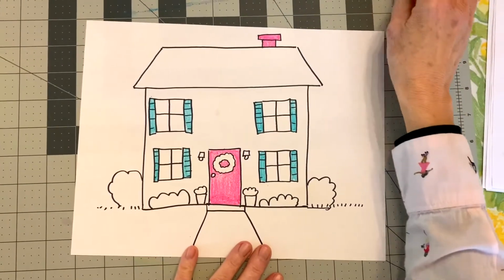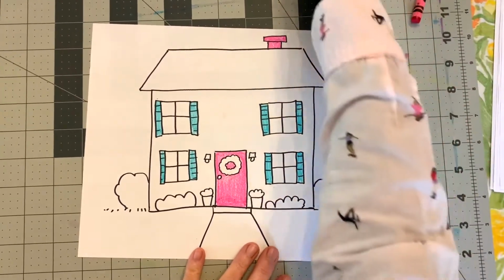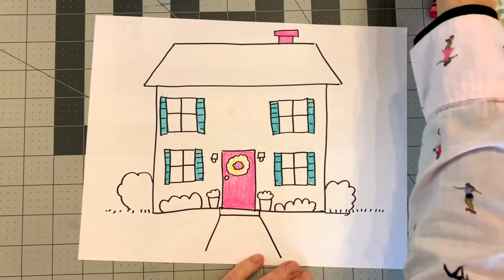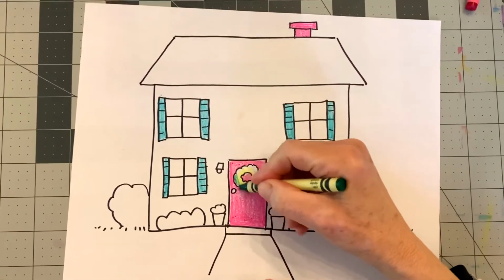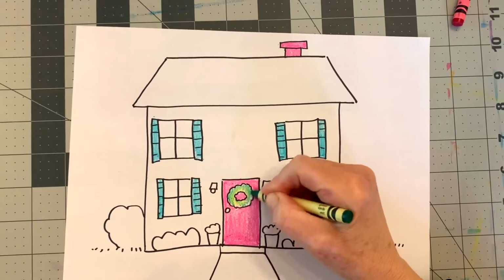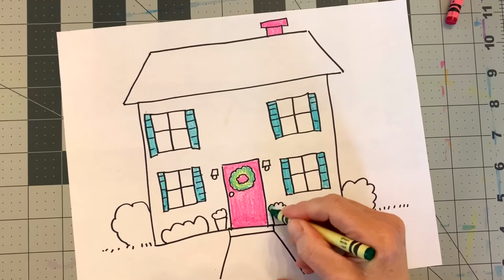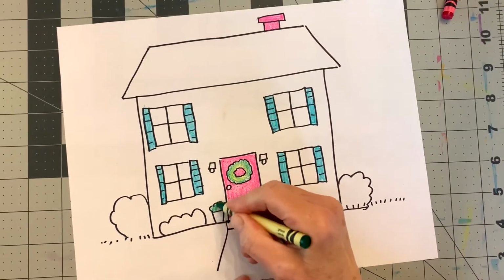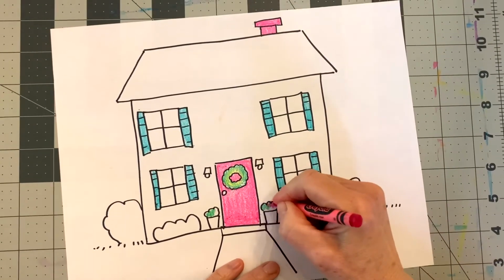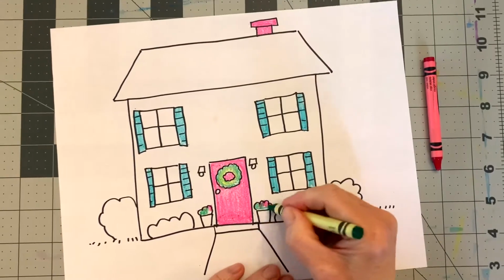And I'm gonna put my wreath on my door. I'm gonna use maybe this light green. Let's see how that looks. And I'm gonna blend a little darker green with it and have like a green wreath on my door. Okay. And I'm gonna make my plants. I'm gonna add some pink to my plants because they're like flowers. And make them green and pink.